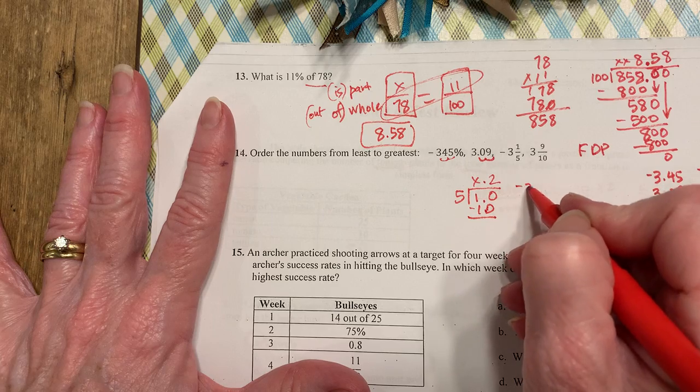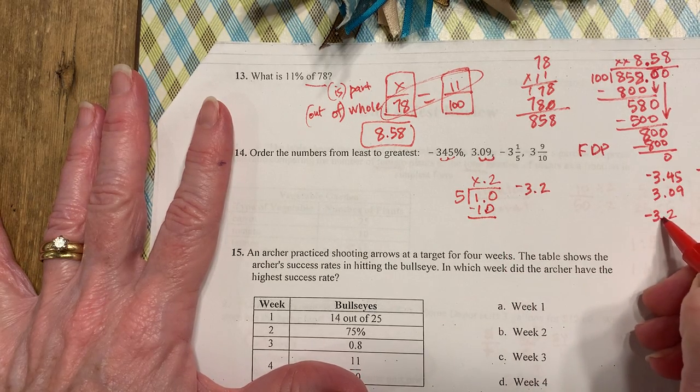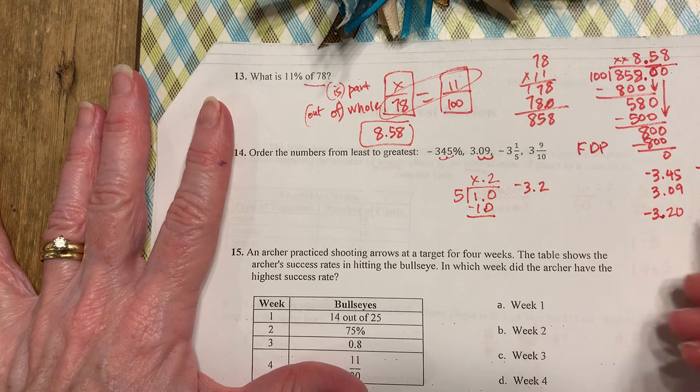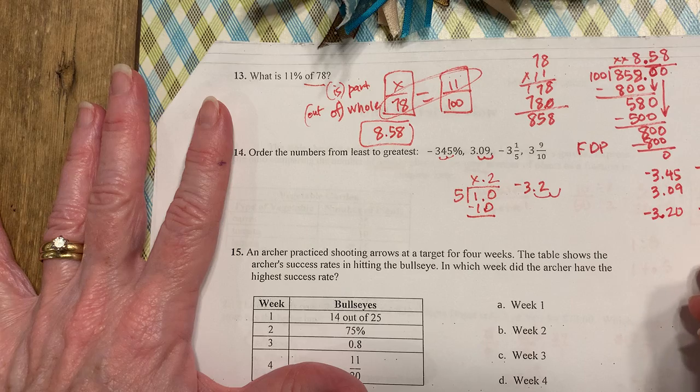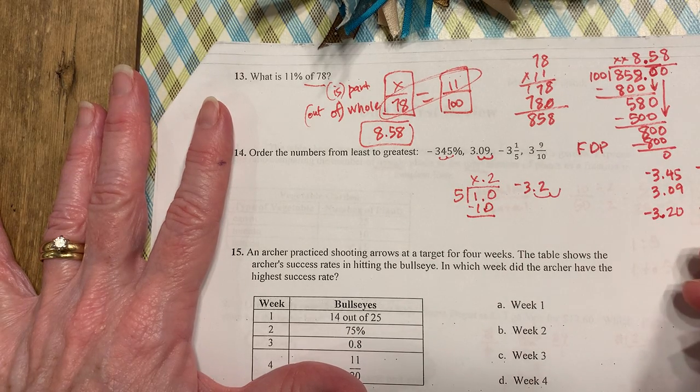So I had a negative 3. Now it's negative 3.2. I am fine with that as a decimal. Add a 0 to keep everything lined up. Or move it 2 places to make it a percent. Negative 320%. Now be careful on these because some are negative and some are positive. So don't drop the negative.